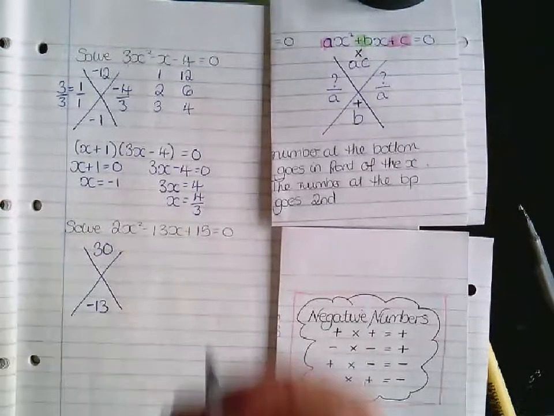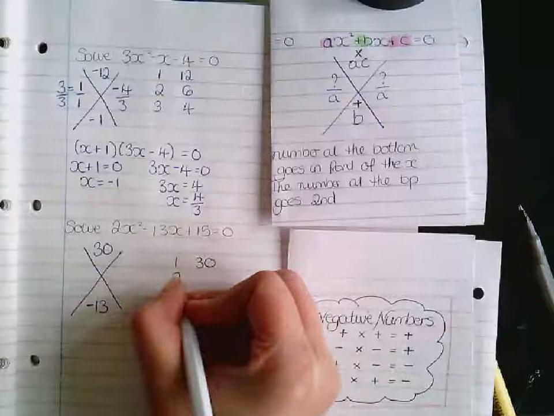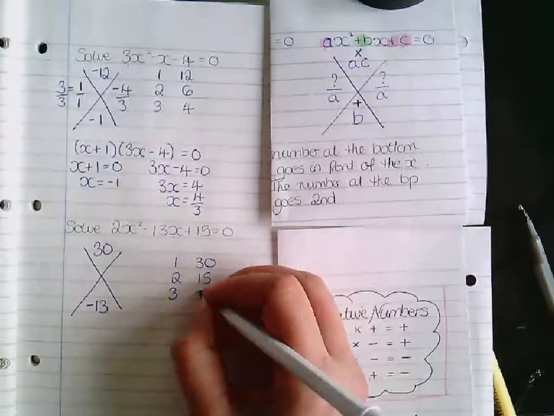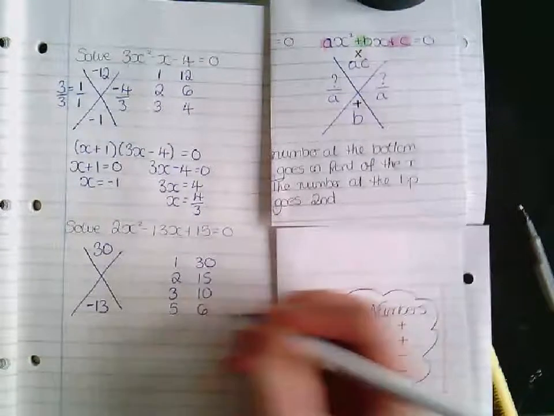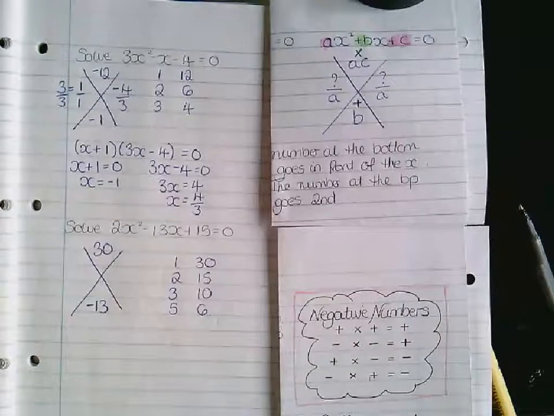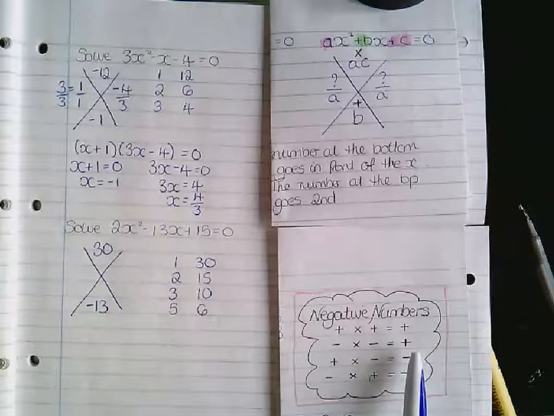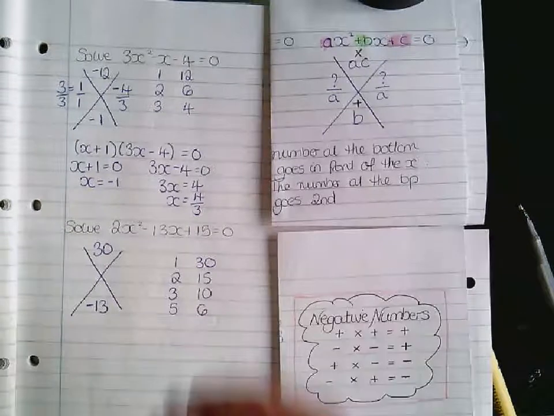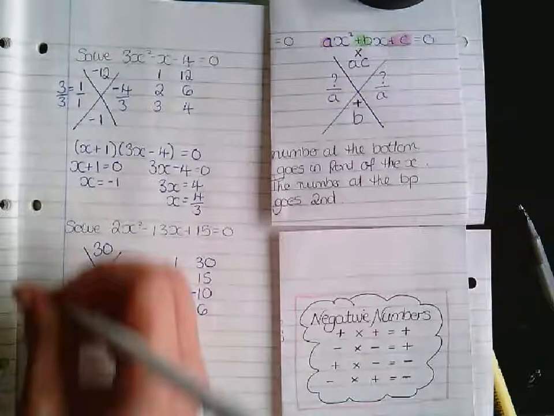Right, numbers that multiply to make 30. So I've got 1 and 30, 2 and 15, 3 and 10, 4 does not go in, but 5 and 6 do. Alright, I'm trying to get a minus 13. Now, I've multiplied to make a positive, but I've got to add to get a negative, which tells me both of these are minuses. So this has to be minus 3, minus 10. So I'll put those in.